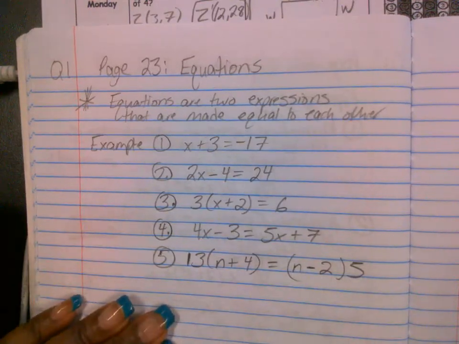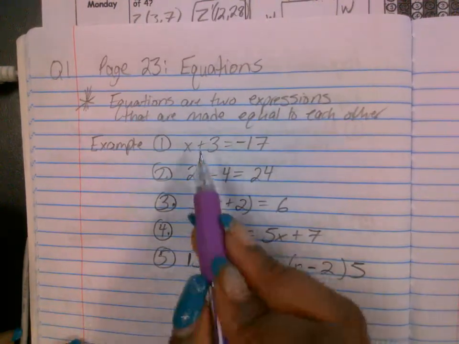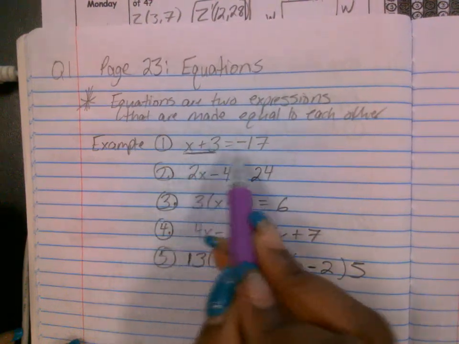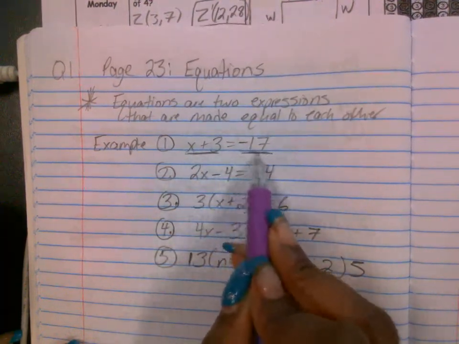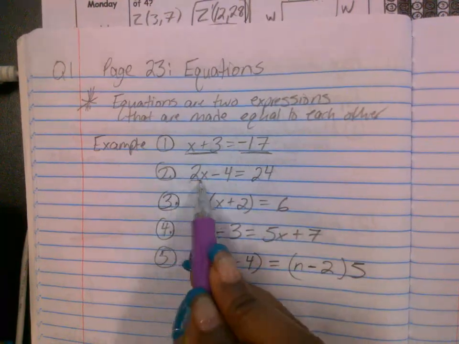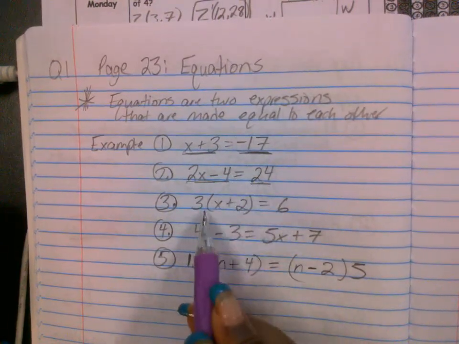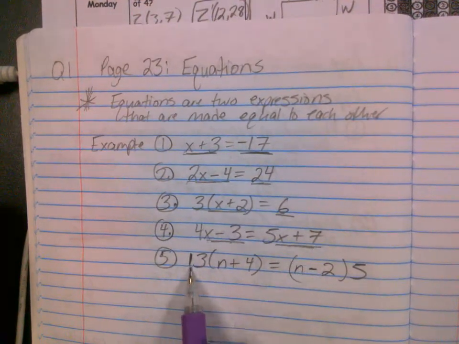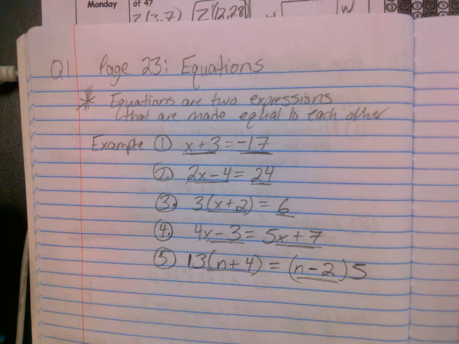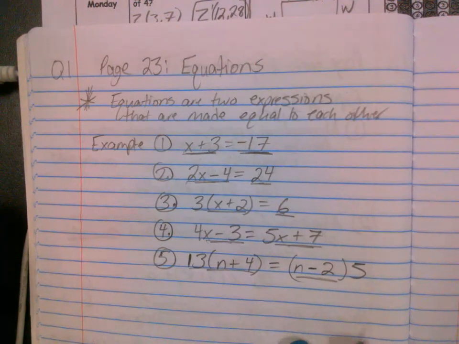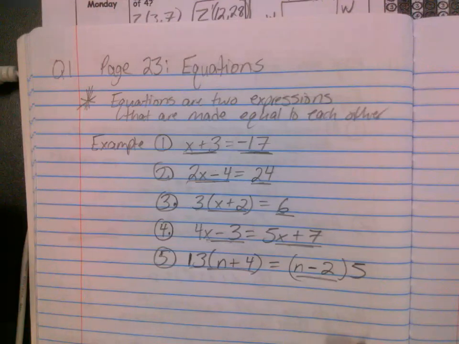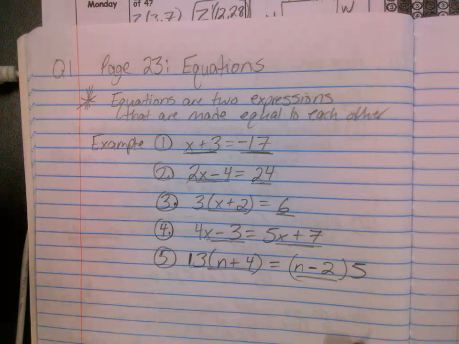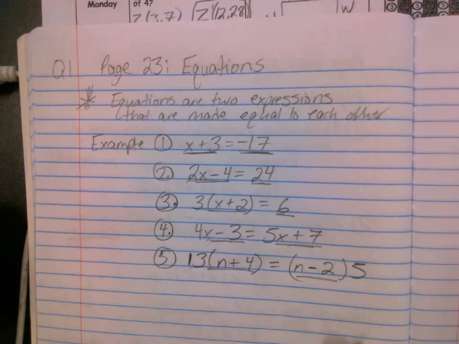All right, these are all equations. You have an expression over here. This is an algebraic expression. Even though we have one number over here, this is a numerical expression. You see how you have expressions that are made equal to each other. The equal sign is in the middle. These are equations, very different from when we talked about expressions. Equations are made up of two expressions that are equal to each other, with an equal sign in the middle and expressions on both sides.